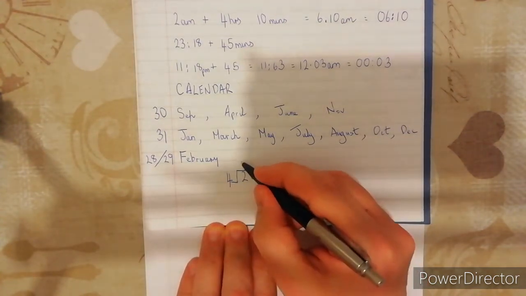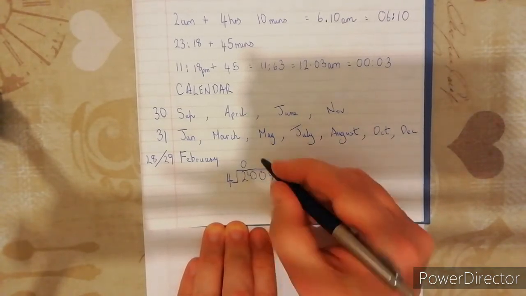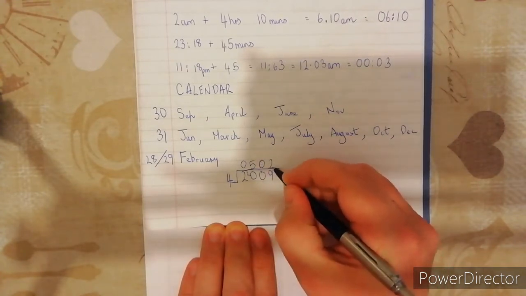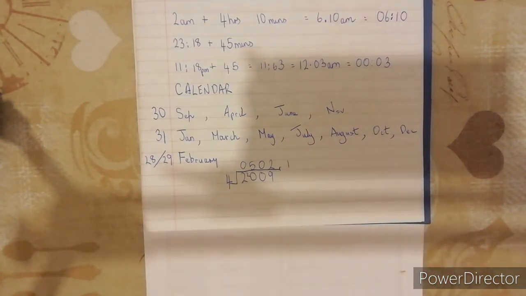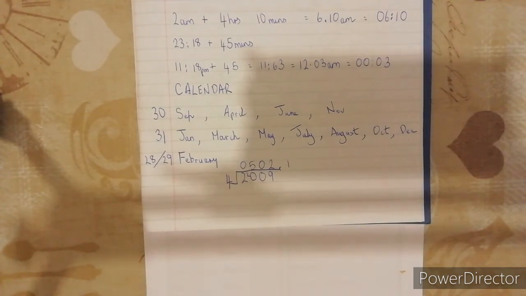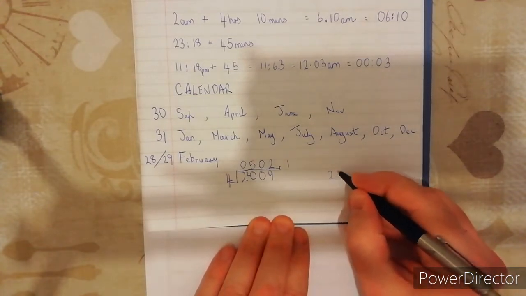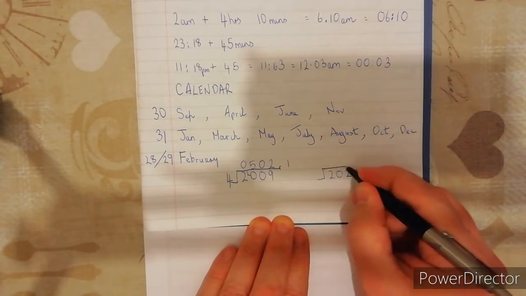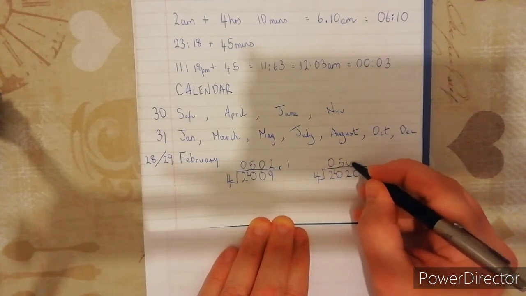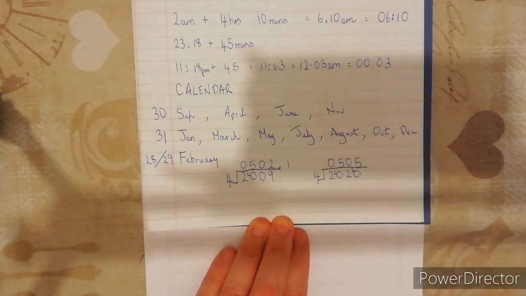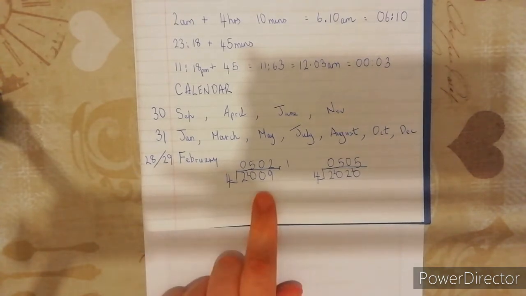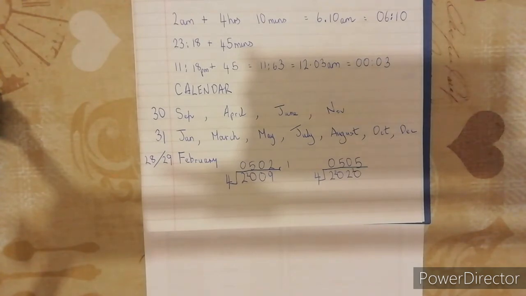So 4 into 2, 0, remainder 2. 4 into 20, 5. 4 into 0, 0. 4 into 9, 2. Remainder 1. Now, if it was a leap year, we would have no remainder. So 2009 is not a leap year. 2020, no remainder. 2020 had 29 days in February. 2009 only had 28. Okay.